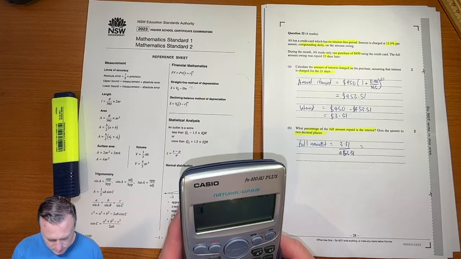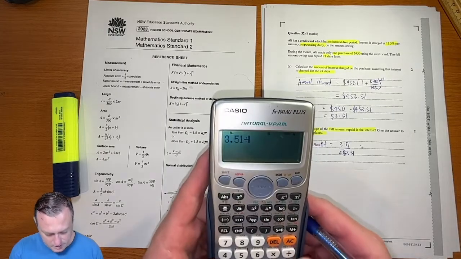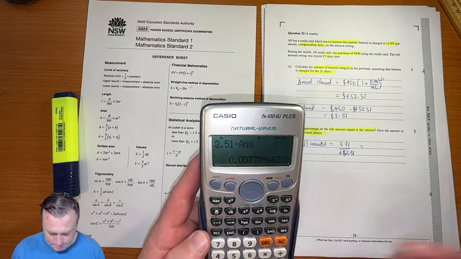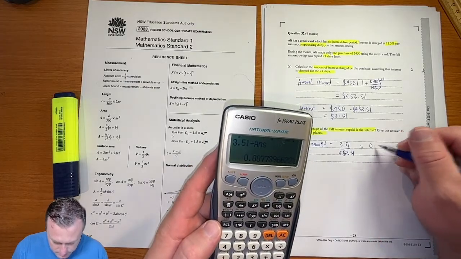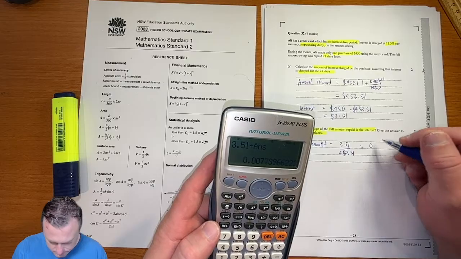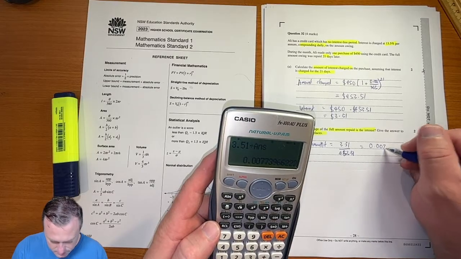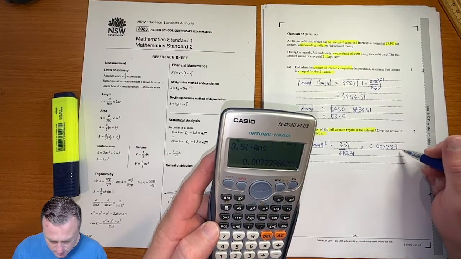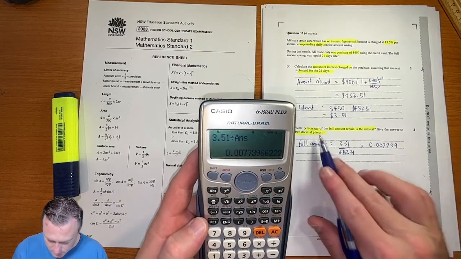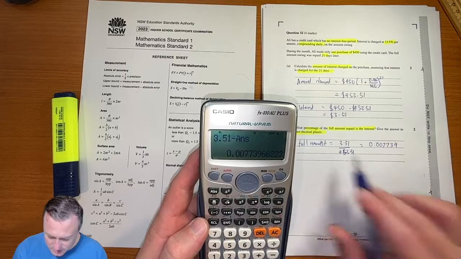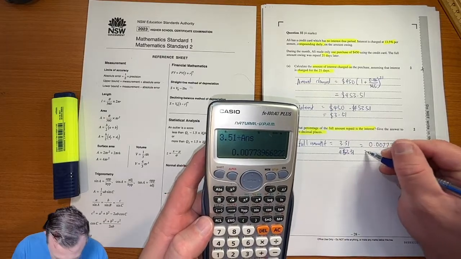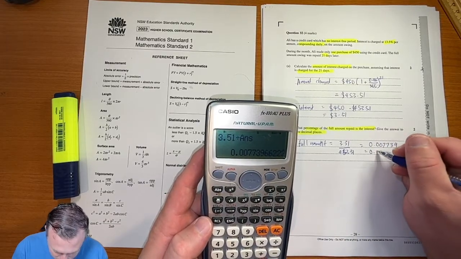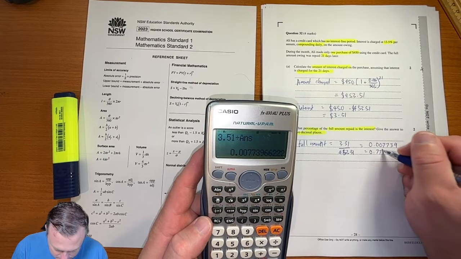So 3.51 divided by the answer equals 0.007739, and so on. What percentage is repaid? Give the answer to 2 decimal places. So then that's equal to 0.77%, shifting across.